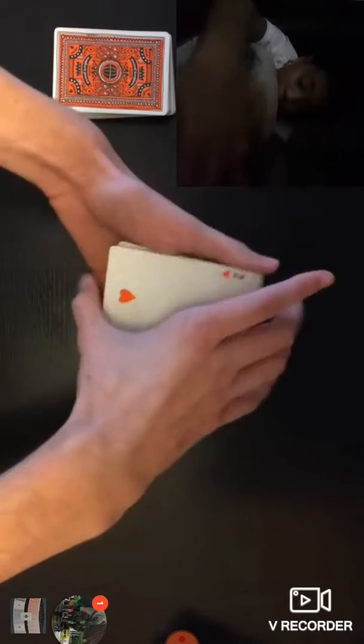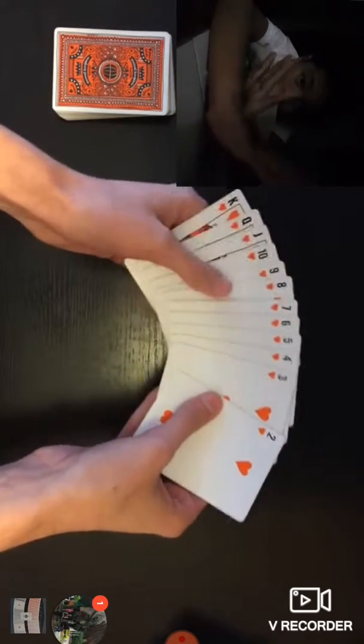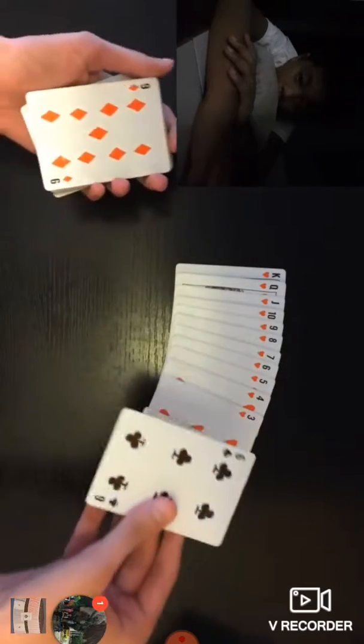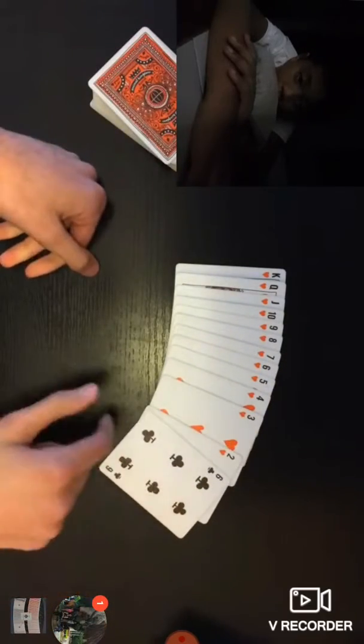Now, the reason why you do not have the ace included is just for mathematical reasons, but once you have this set up, basically what's going to happen is you're going to take just any random card, preferably a card of the opposite color, and you're going to place this right there on top of your hearts stack, just like this.